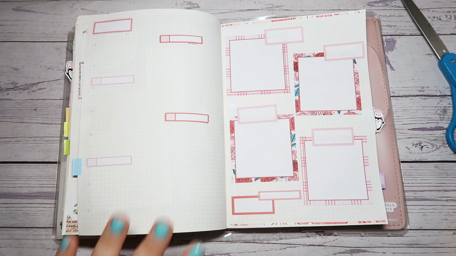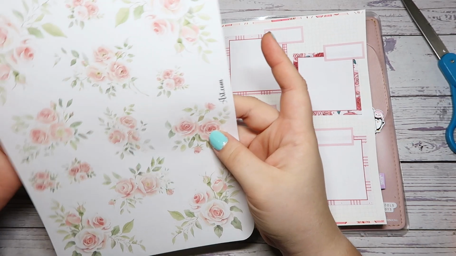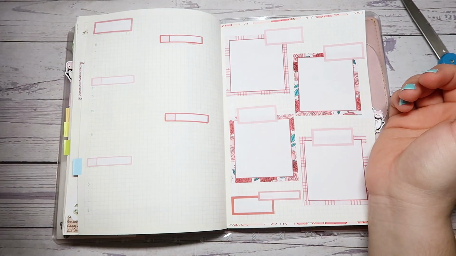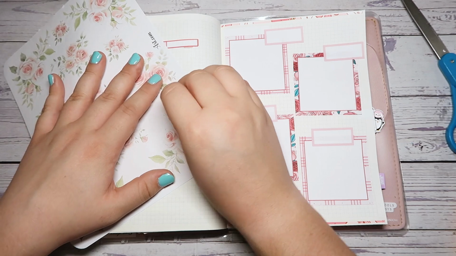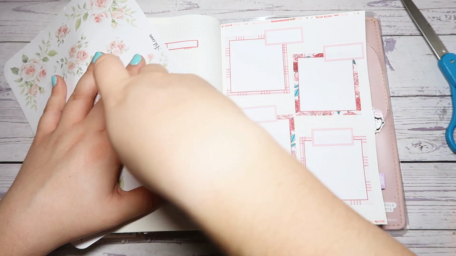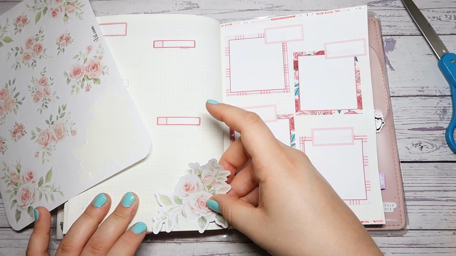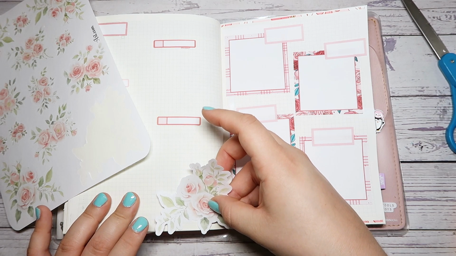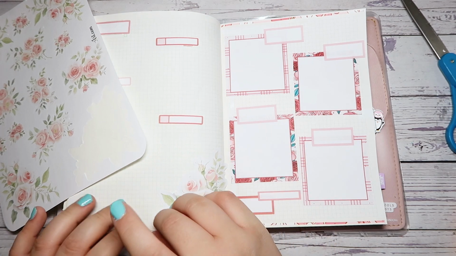I do kind of want to add a floral or something. I do have these florals from SerilynArt that I was thinking of maybe adding because I feel like they kind of fit my idea. So, might as well stick them in here like this. Oopsie.